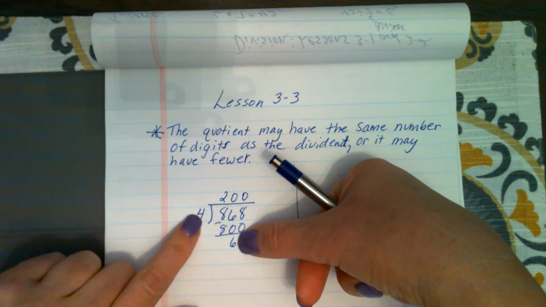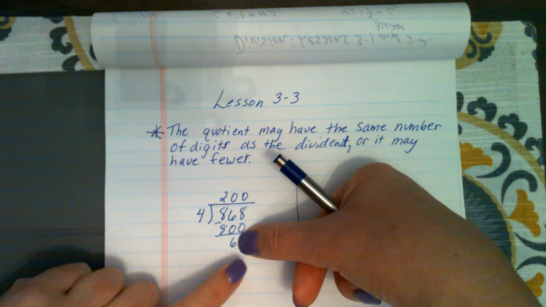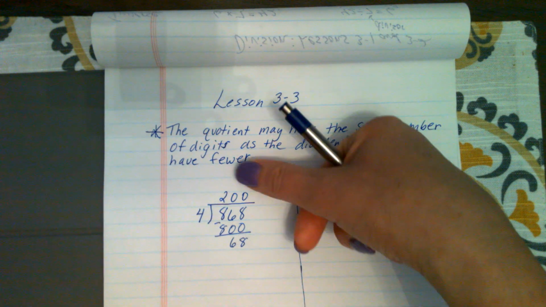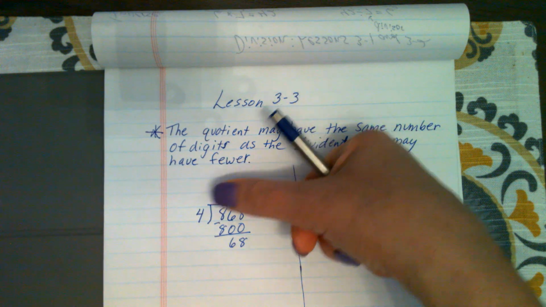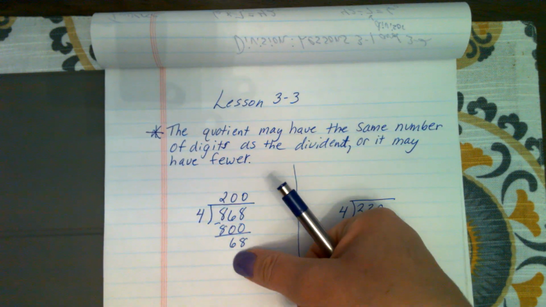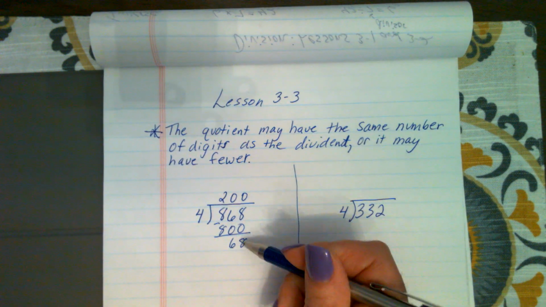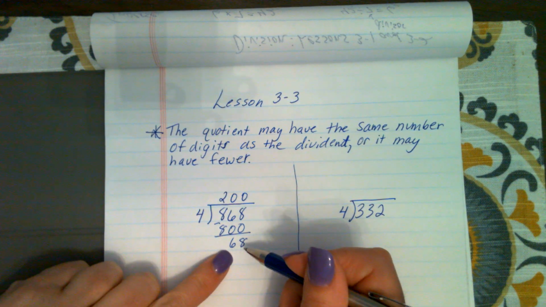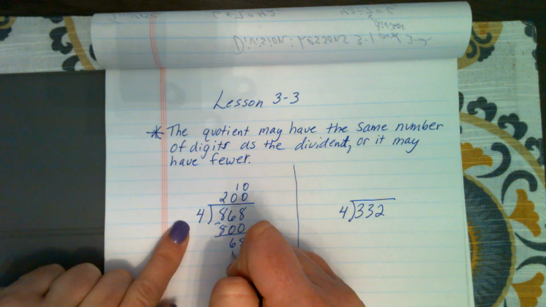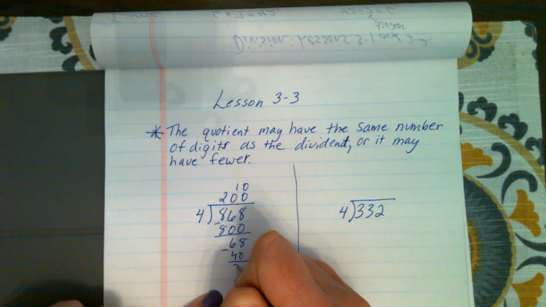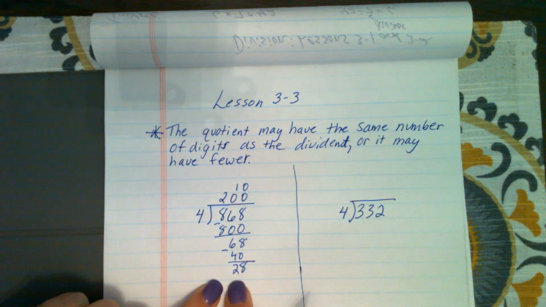Well, this is less, so I can take at least one group. That one group is the size of 10. So 10 times 4 is 40. I can check 20 times 4, but that is 80, which is too big. I can't have more than what is left in my dividend. So 10 is my next multiplier. 10 4s are 40. I subtract, and I'm down to 28 in the dividend.